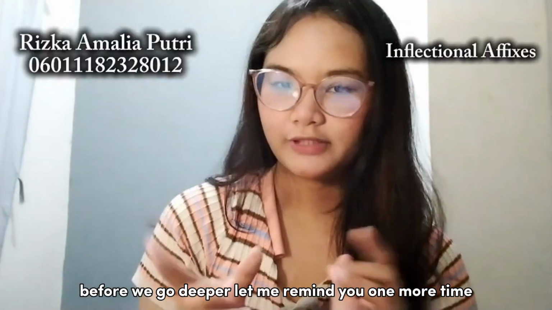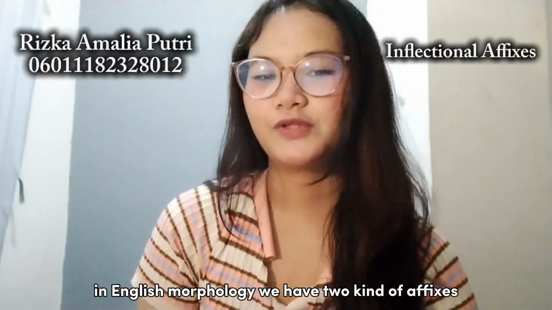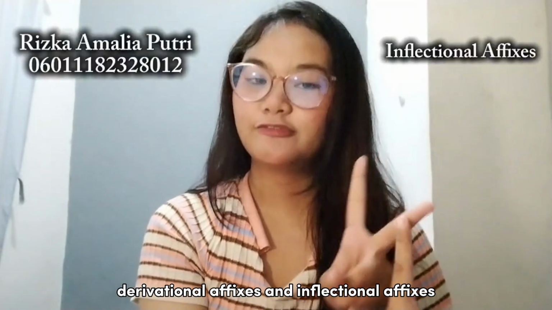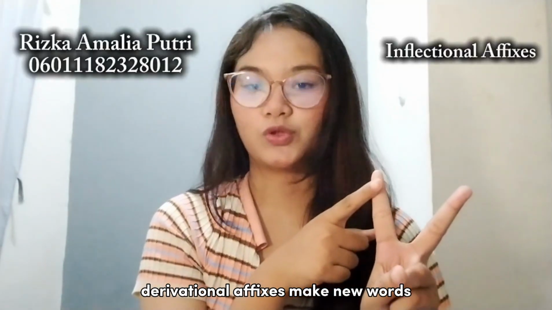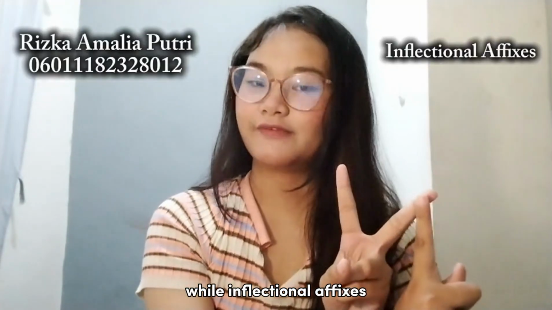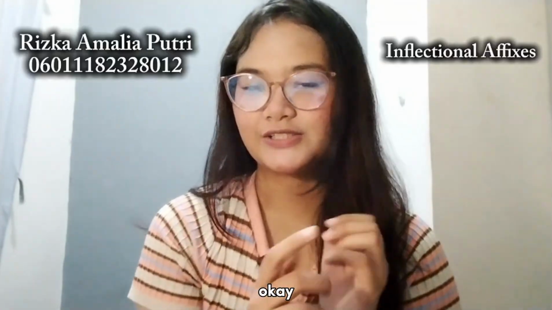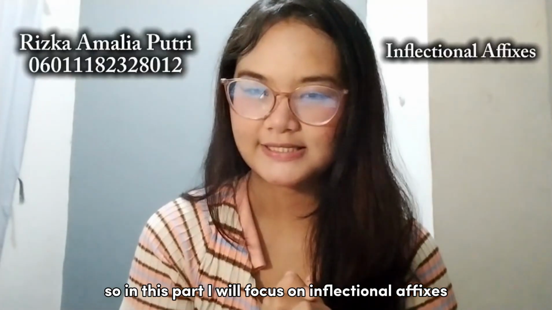Before we go deeper, let me remind you one more time, in English morphology, we have two kinds of affixes, derivational affixes and inflectional affixes. Derivational affixes make new words, while inflectional affixes only change the form of the word. Okay, so in this part, I will focus on inflectional affixes.